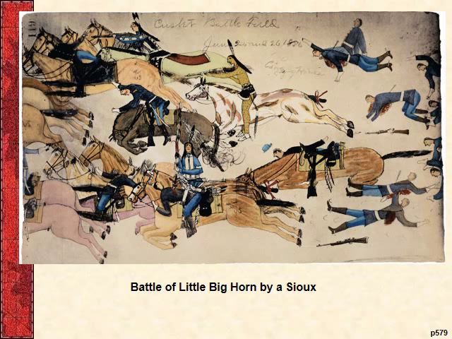This is a picture or a drawing of the Battle of Little Bighorn, actually drawn by a Sioux Indian historian, and that's the leader, Crazy Horse, here in the middle, painted in spotted war paint, with all the dead soldiers with arrows in their chests and backs.